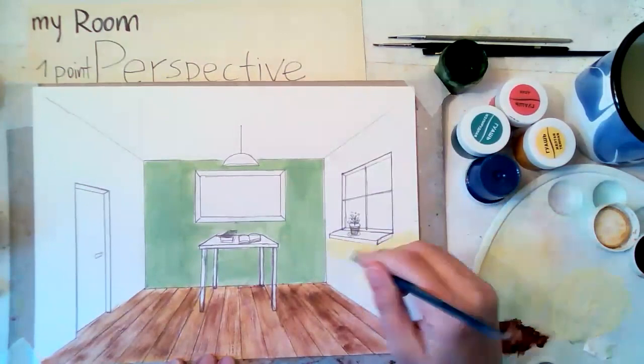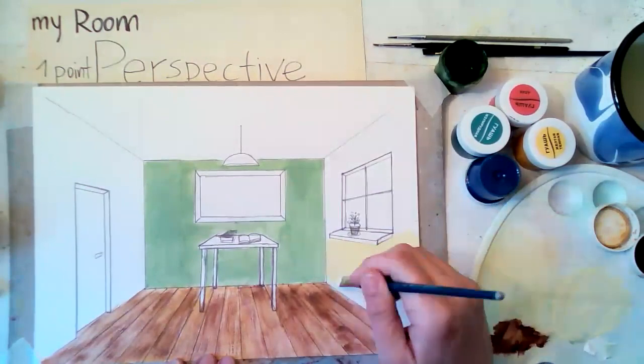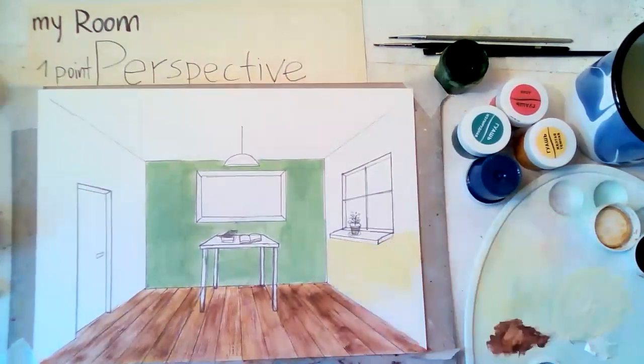Okay, my second wall is yellow, but maybe it's a bit too yellow. I think I'm going to add a bit more green back to it.